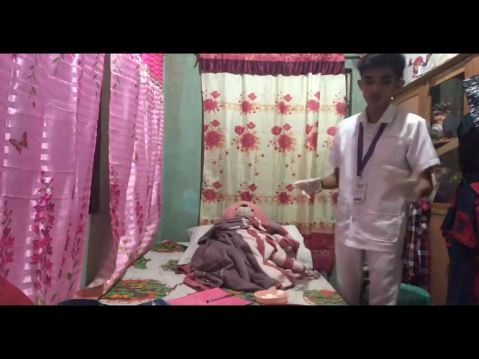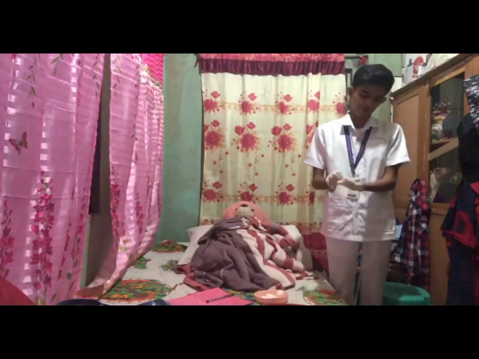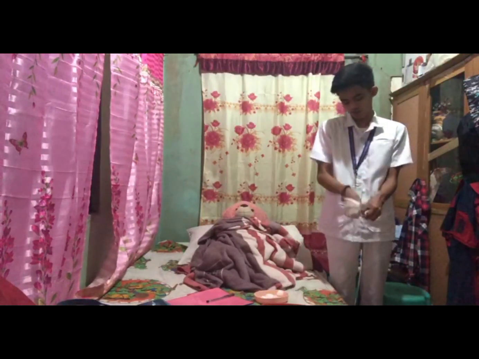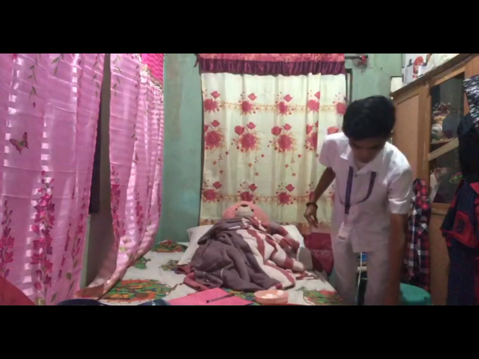Okay, thank you. So after doing the procedure, discard the used gloves, perform aftercare of the equipment, and proceed to the documentation of the procedure done.